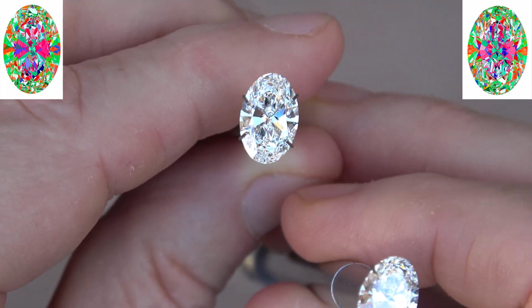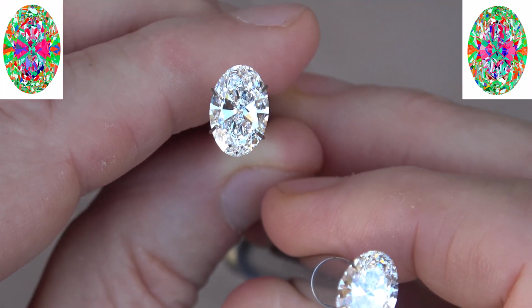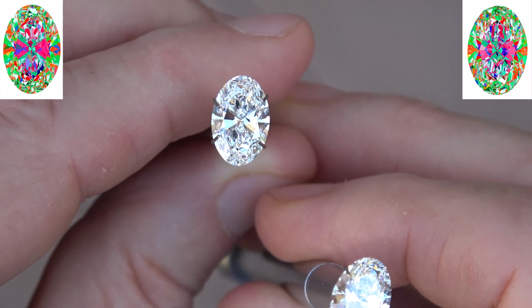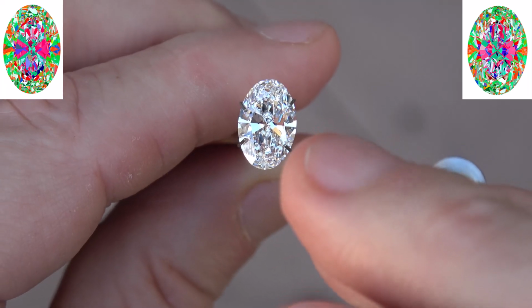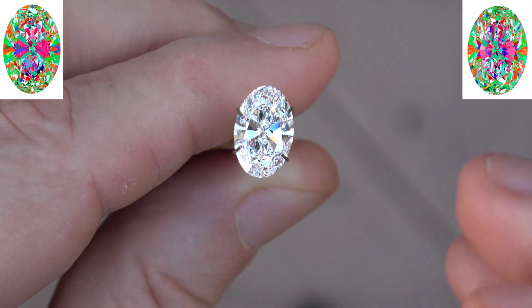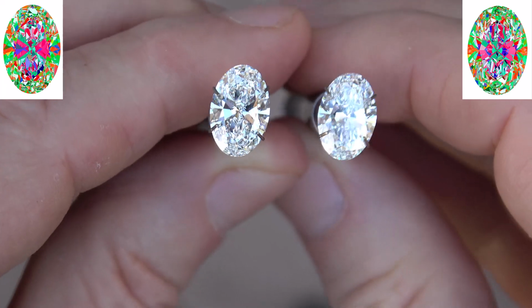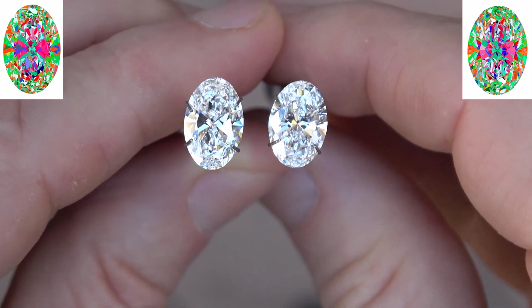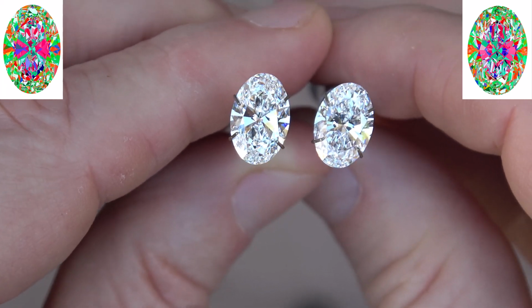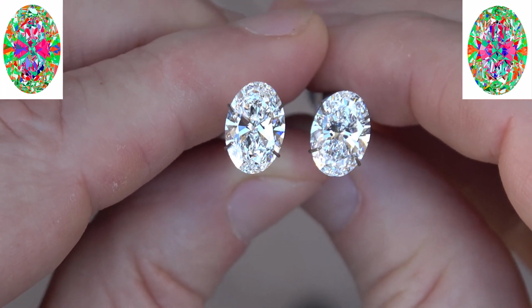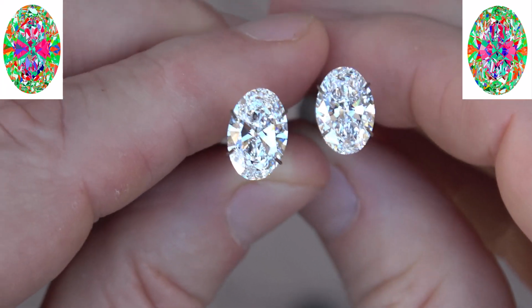Now you may be saying to yourself as you watch this video, Rhino, you're being too picky. Well, look at the light performance on the right side of the diamond, and then that dark spot on the left. I don't care for that. Listen, if you don't want me to be picky like this, then we shop by price, although they could be even worse than that.